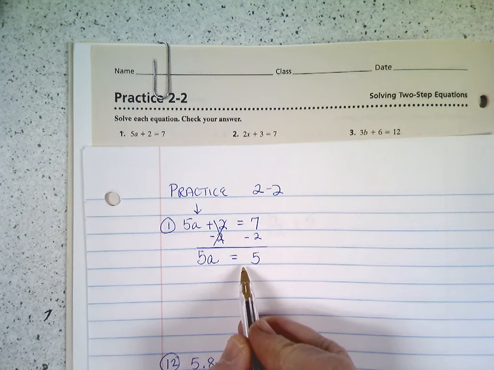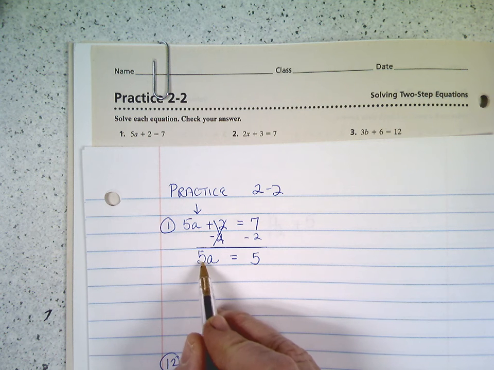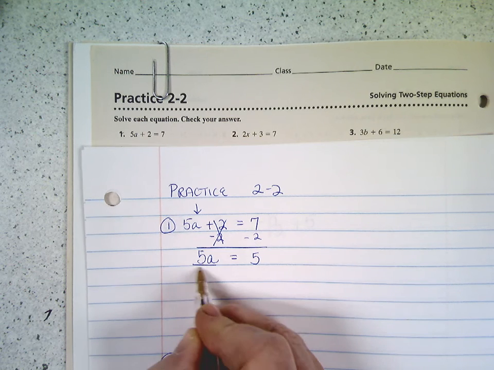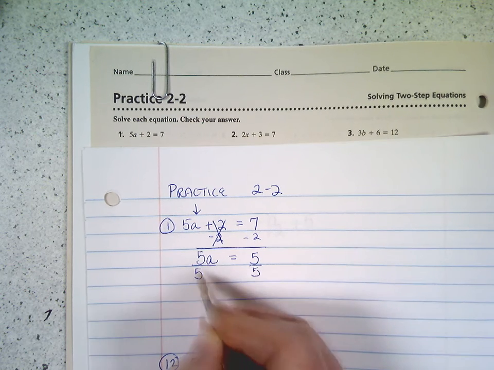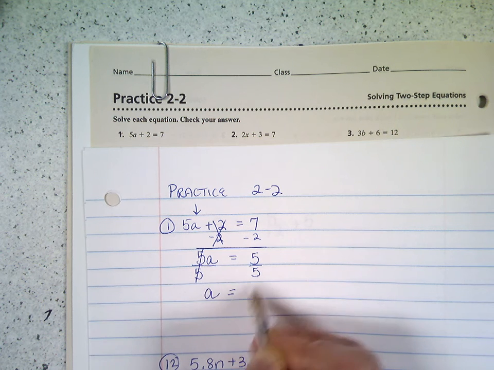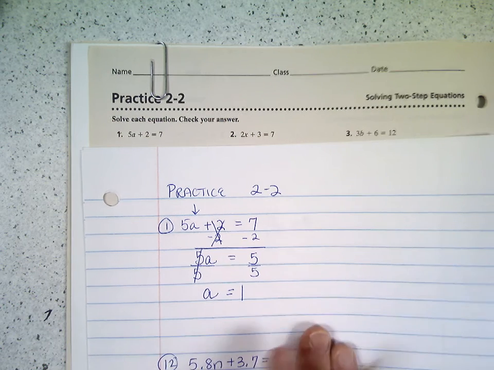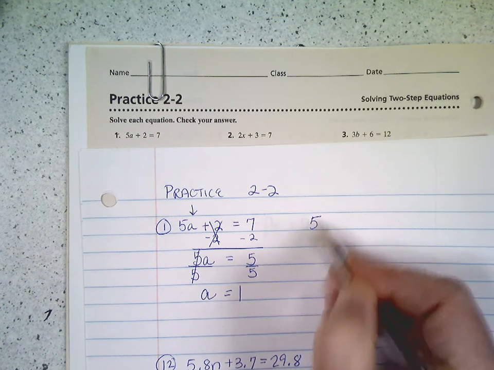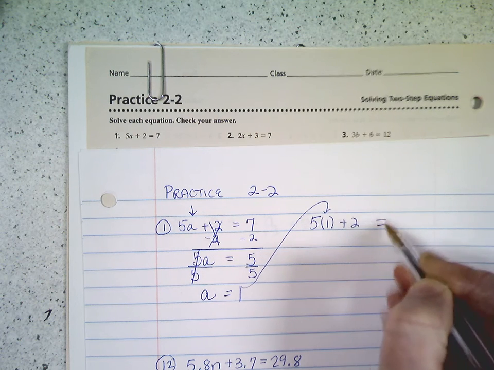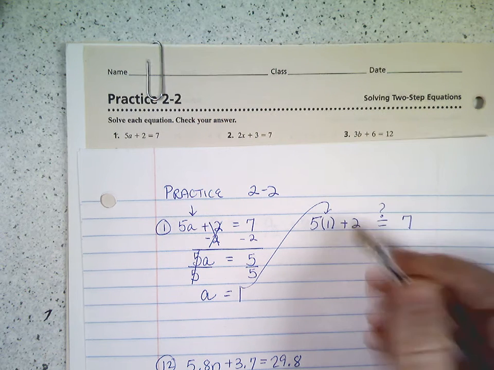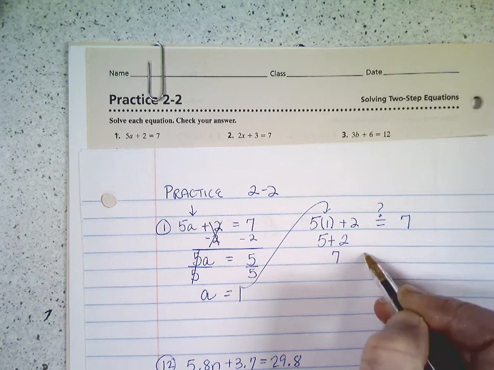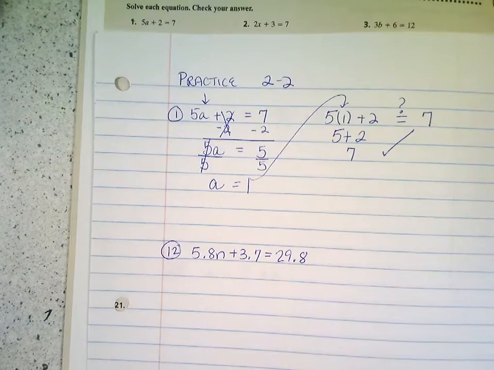So I re-evaluate what I need to do. I need to get rid of this 5. This 5 and this a are being multiplied. To get rid of them, I need to divide, so I'll do that on both sides. This will become 1a, and 5 over 5 is 1. To check my equation, I'm going to take that 1 and put it in place of a, and see if it really equals 7. 5 times 1 is 5, and 5 plus 2 is 7. So yes, that one checks.